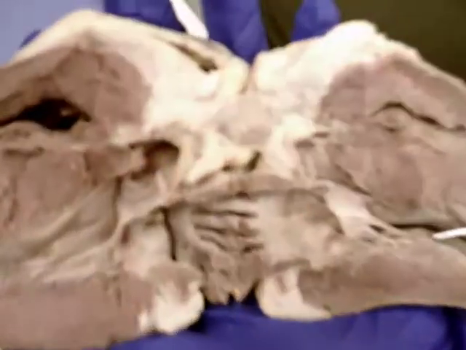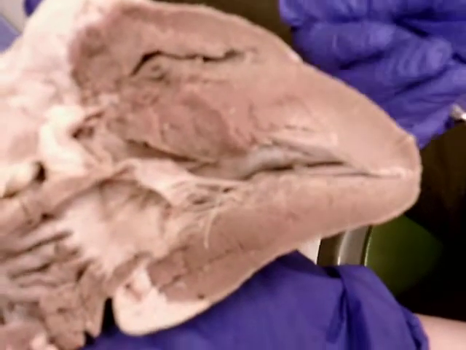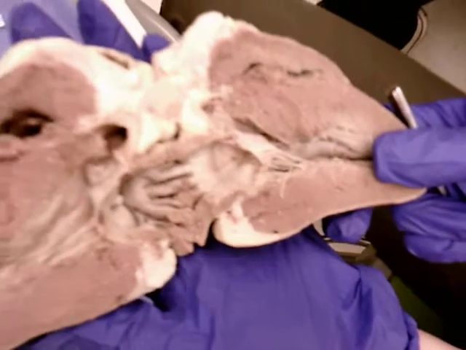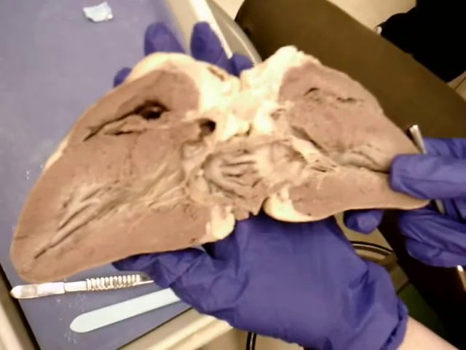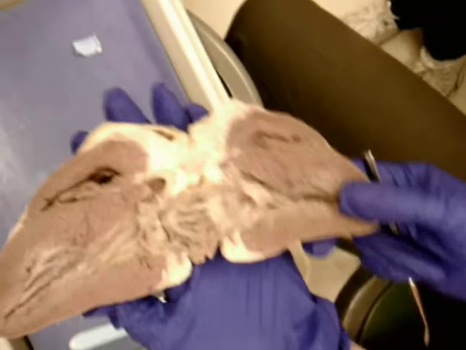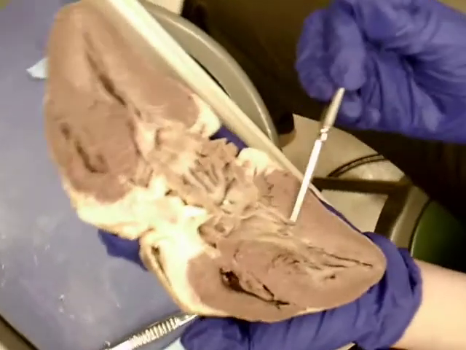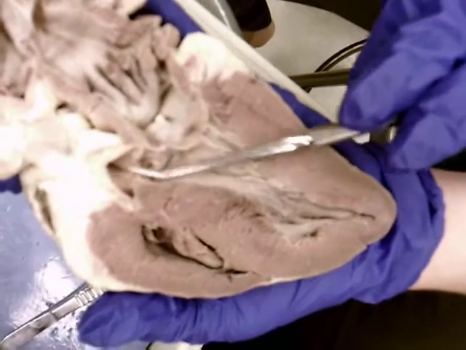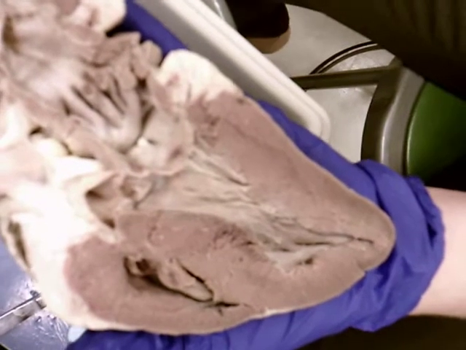What are those called? Papillary muscles. Papillary muscles. Good. Now, we know that the blood has to be ejected from the left ventricle to the aorta, and blood can only flow from an area of high pressure to low. I'm going to flip this around. I'm still on the left side. Agreed? Agreed. Okay.